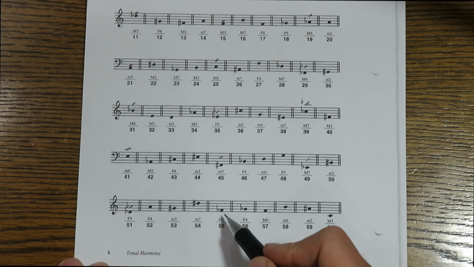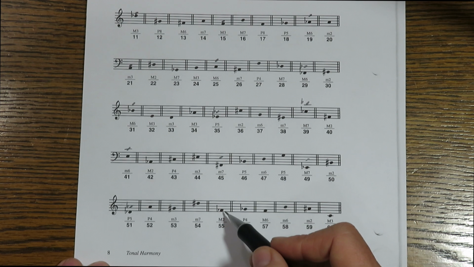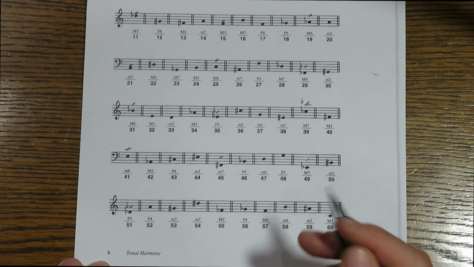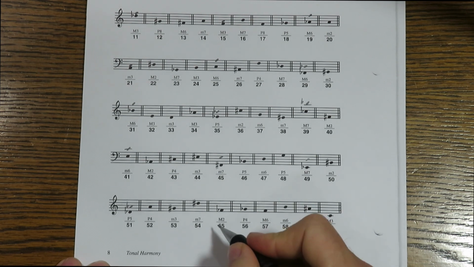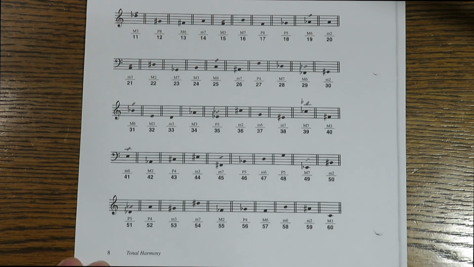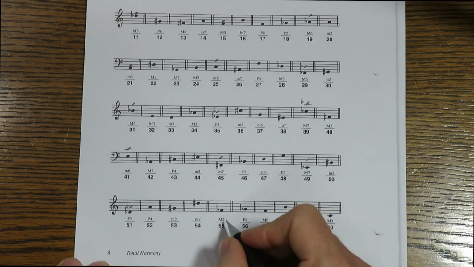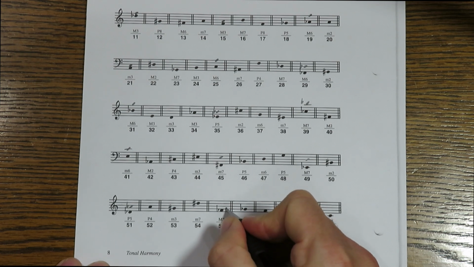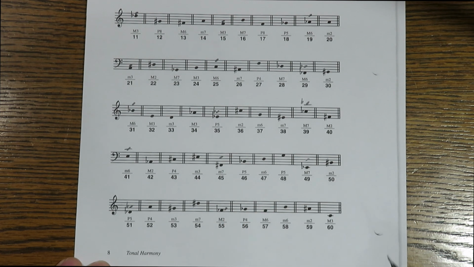Now, number 55, F flat, a minor second. Ooh. Oh no, a major second above F flat. So we have to draw our second first, and then we'll worry about the accidental. Remember, we draw our note just off to the right.